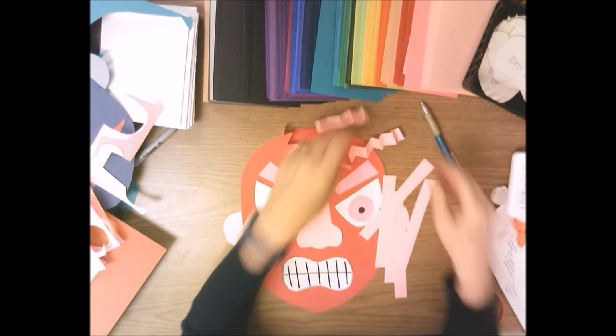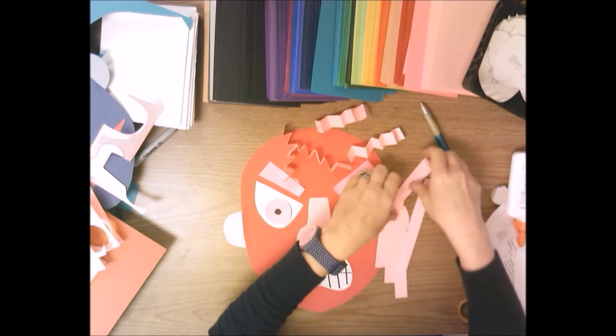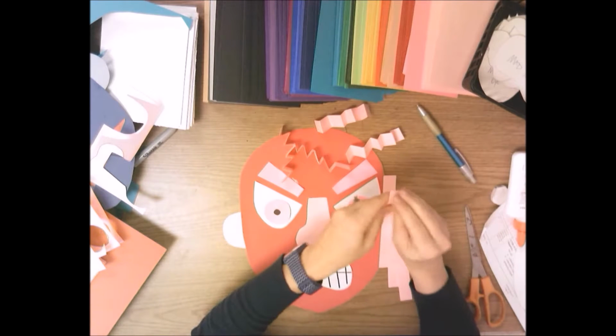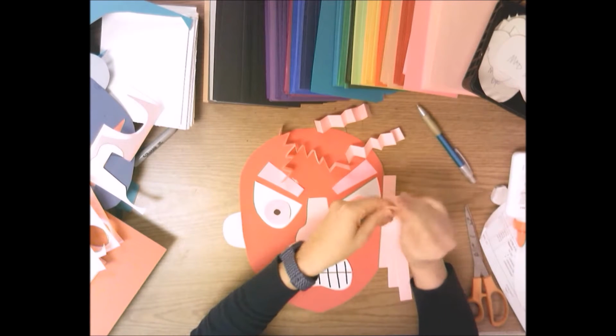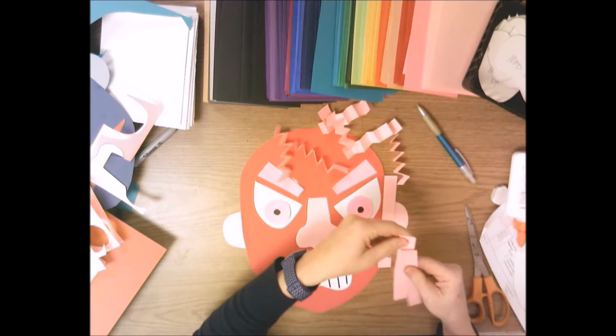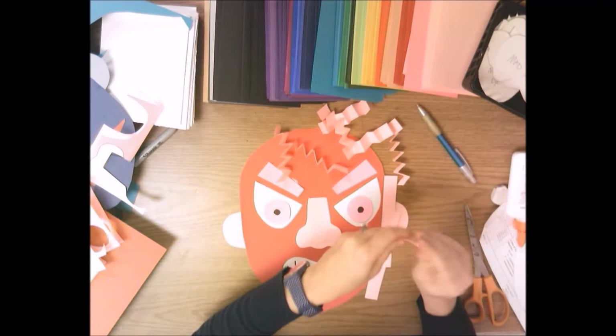So I'm saving time by taking 2 pink papers, stacking them together, and cutting out the strips. So I'm cutting 2 strips out at the same time. Now I'm taking 2 strips and folding them in a zigzag at the same time and then pulling them apart. And it just saves me from doing it individually each time.